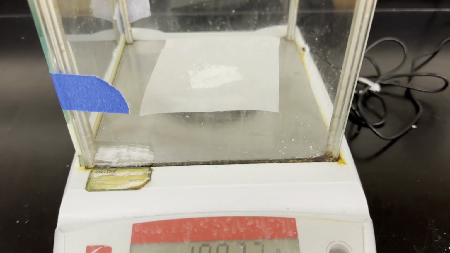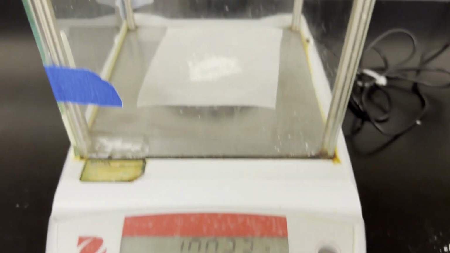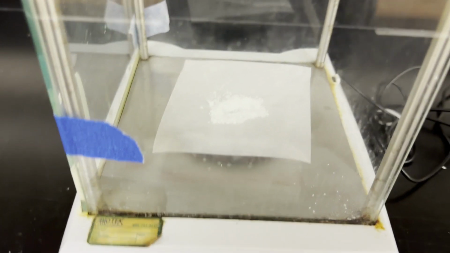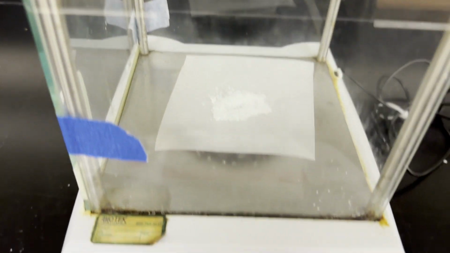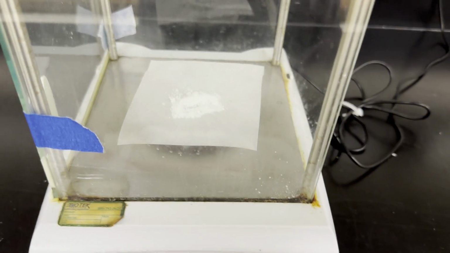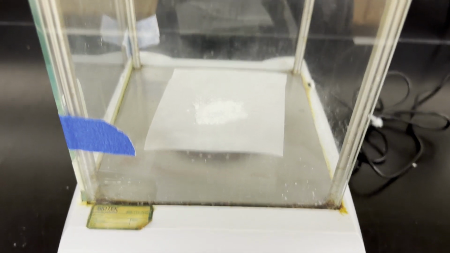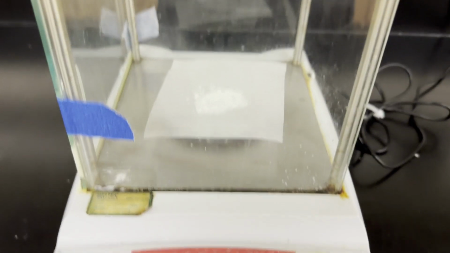Okay, we weighed out approximately 1 gram of the solid, and I'm going to transfer that to a 100 ml beaker. And notice maybe I spilled a little bit. Make sure you clean up after you use the scale and do not leave it messy.